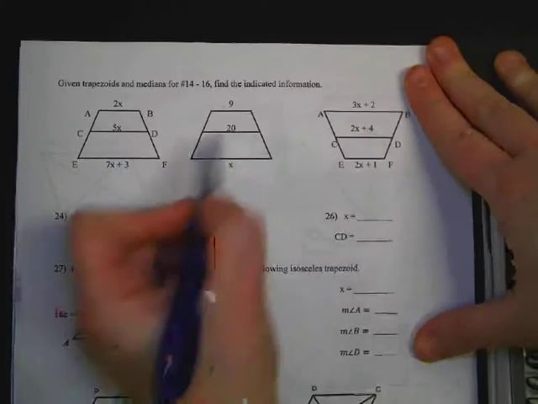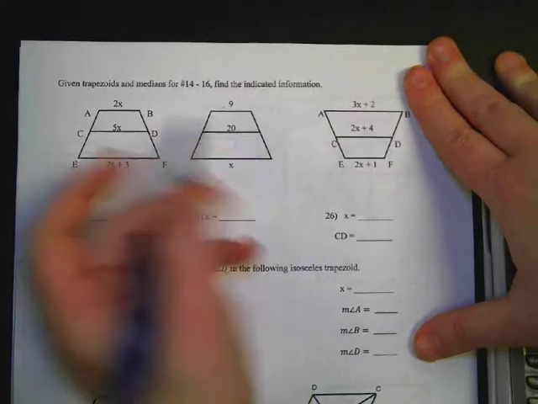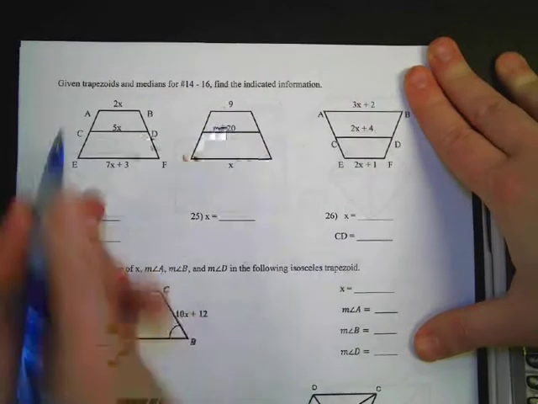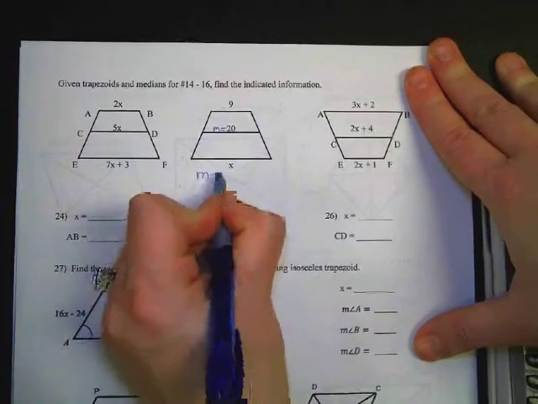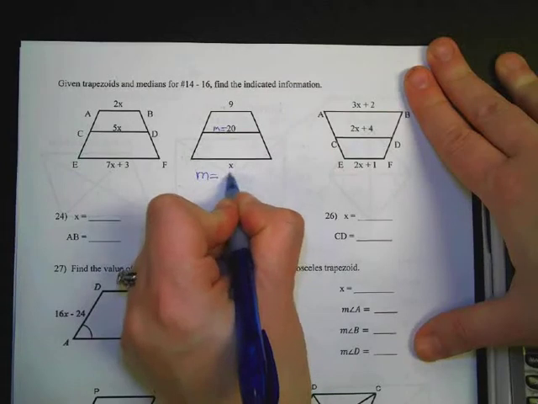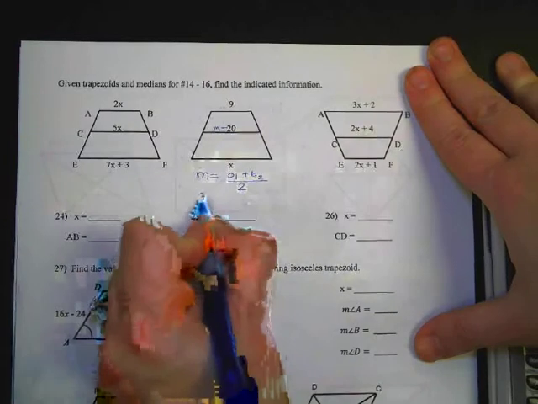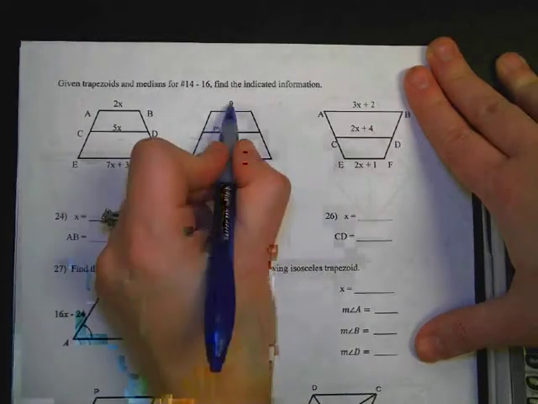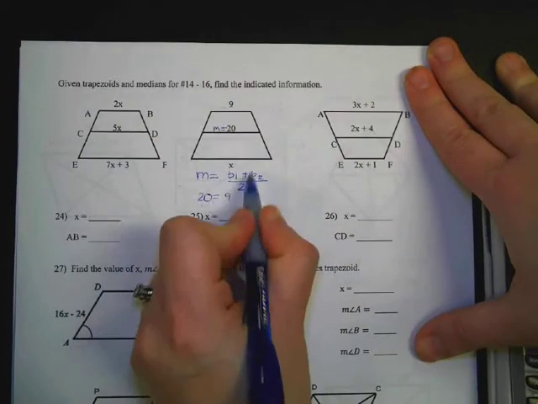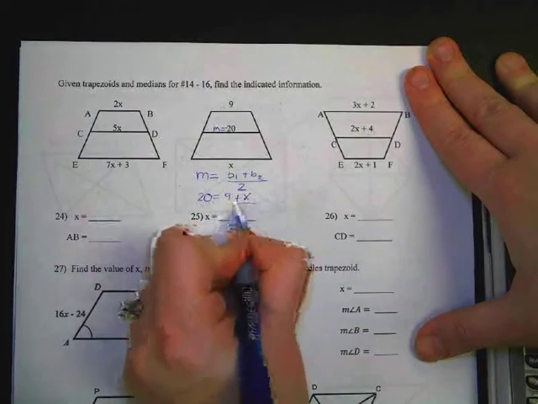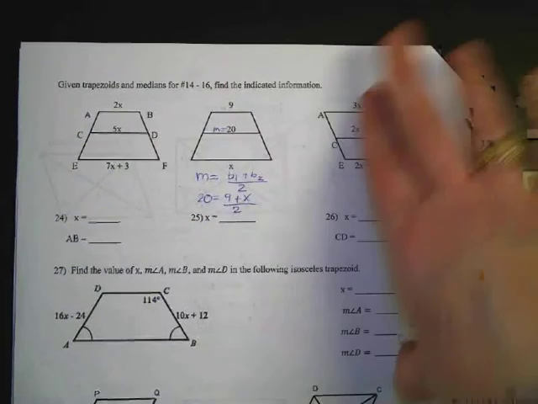they also give me the mid-segment, which is 20. So I know that that's my M for mid-segment. Remember, the mid-segment formula is adding your 2 bases together and dividing by 2. So in this case, my mid-segment is 20. That's going to replace the M. Base 1 is 9. Base 2 is x. And I still need to divide that by 2.